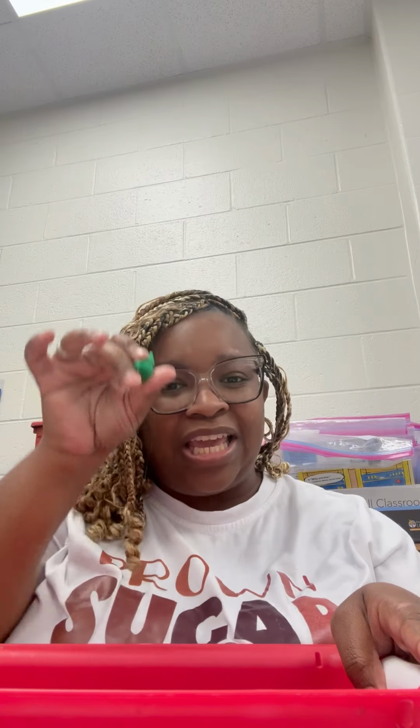What do you think? So we're going to try it out and we're going to see. Realistically, this will be a clear bucket so that the students are able to see as the objects are sinking or floating. If we don't have access to that, of course, these buckets will do just fine. The students will just be observing on the top.